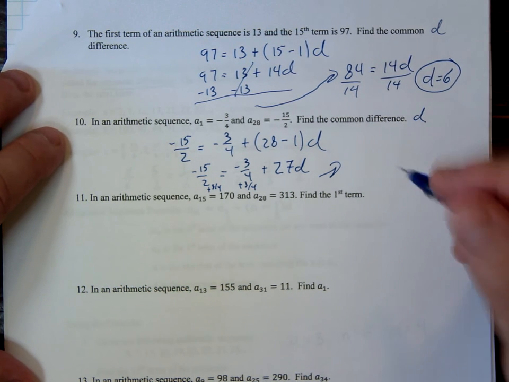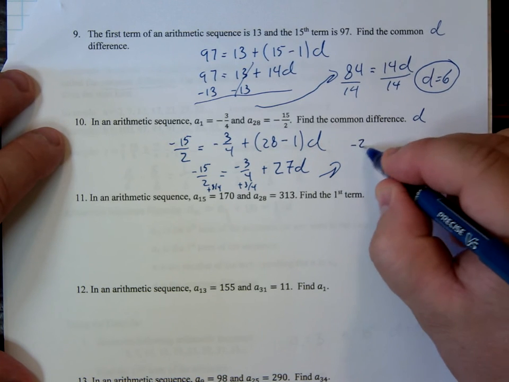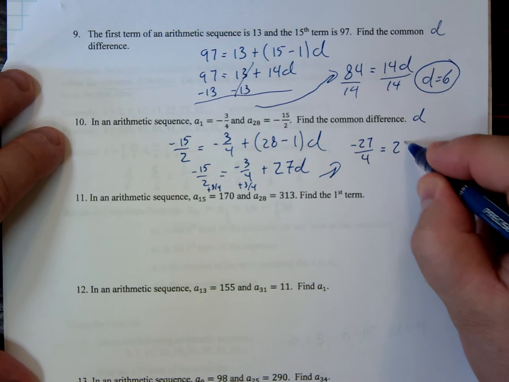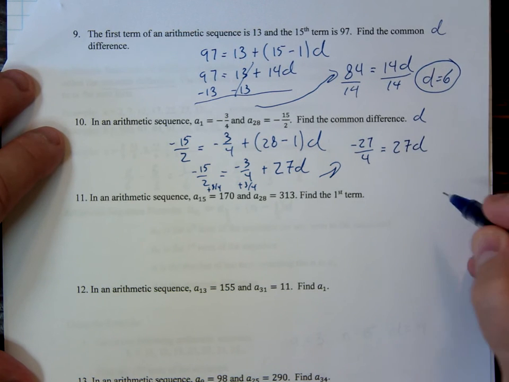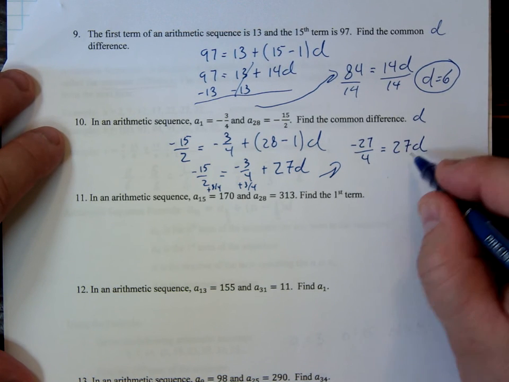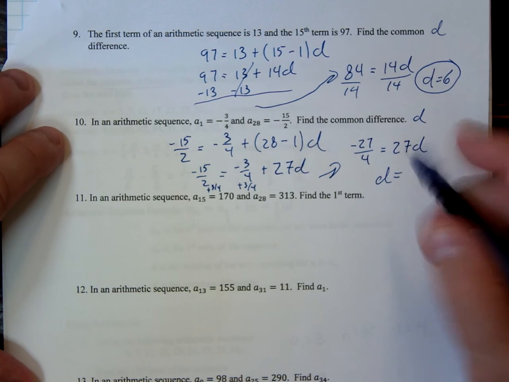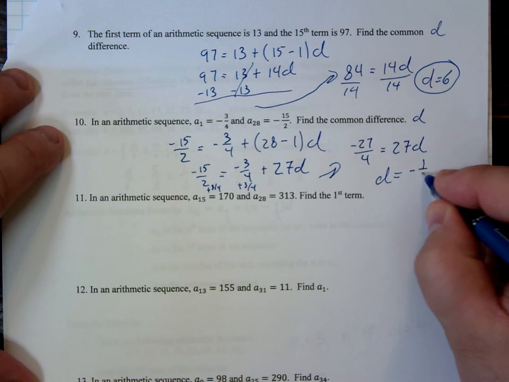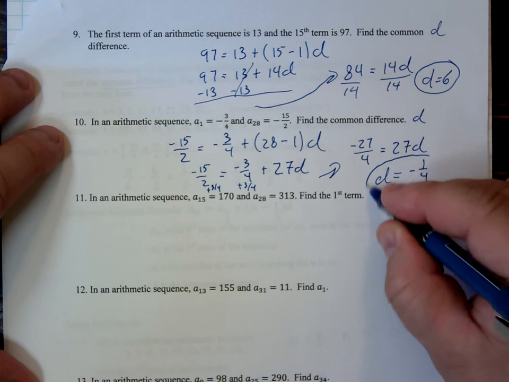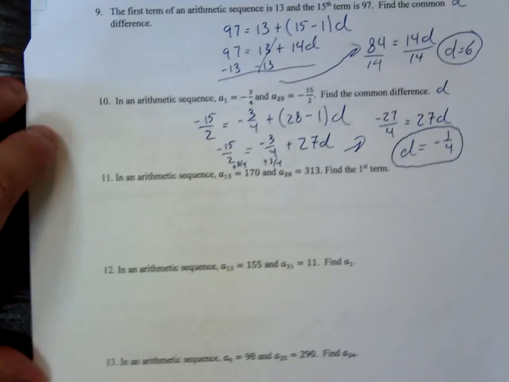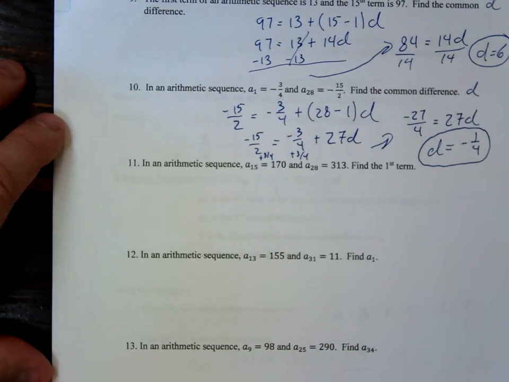So it'll be negative 27 over 4 equals 27d. And then just divide by 27. Take that answer, divide it by 27, and I get negative 1/4. And like I was saying, a common difference doesn't have to be a whole number. It can be a decimal, a fraction, positive, negative. Good. All right, 4 more.